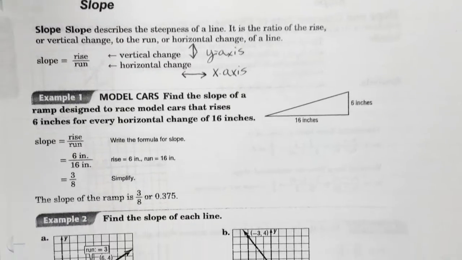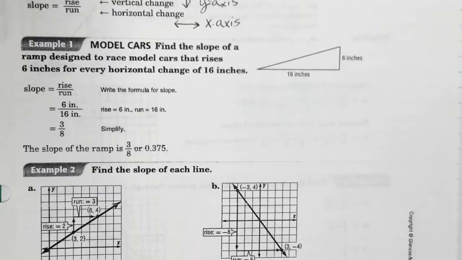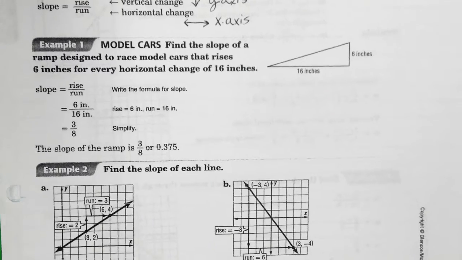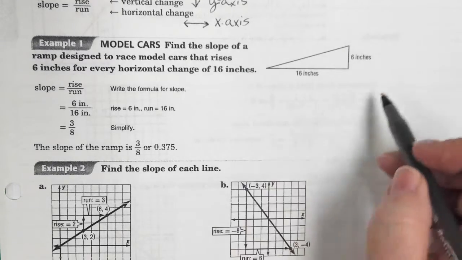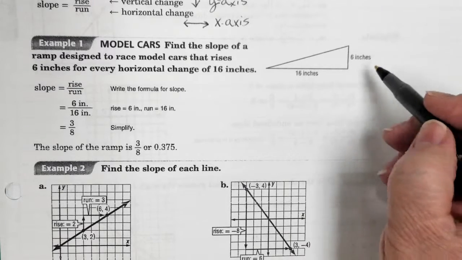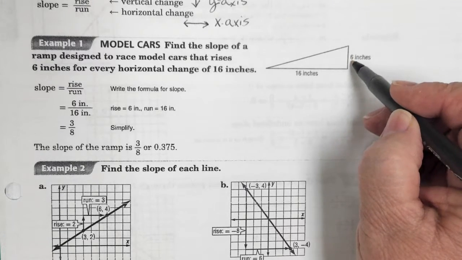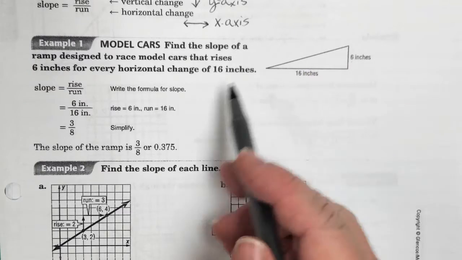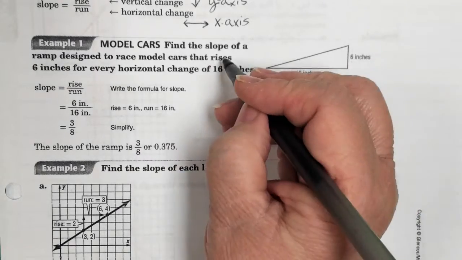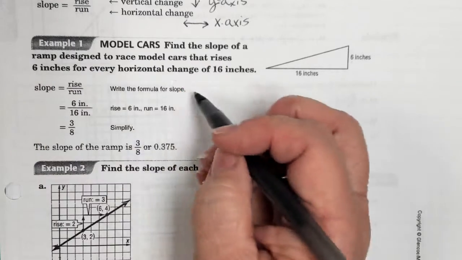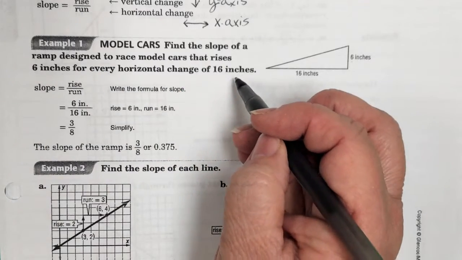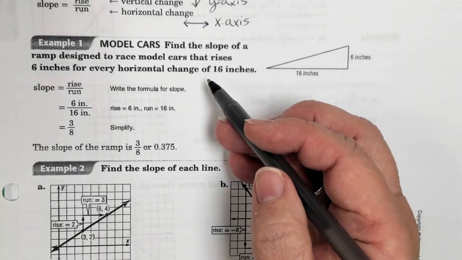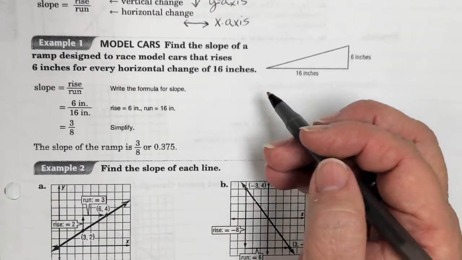Starting with this first word problem. We have to find the slope of the ramp designed for race model cars. And just by looking at the picture, the vertical change is 6 and the horizontal change is 16. But when we read the problem, the rise is 6 inches and the horizontal change is 16. So not only have they given us a picture, but they have described it in the word problem.